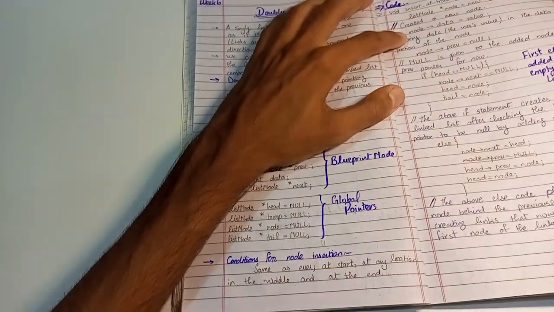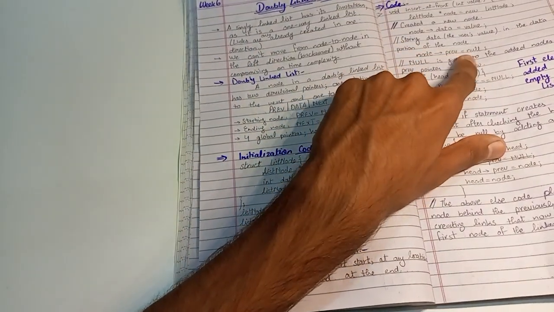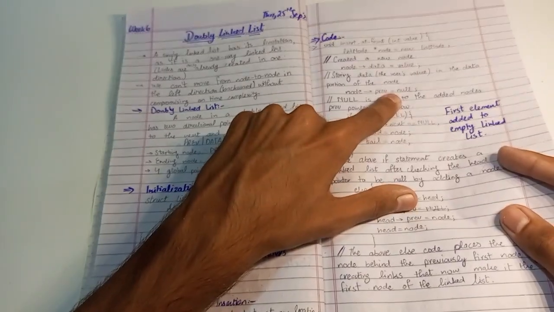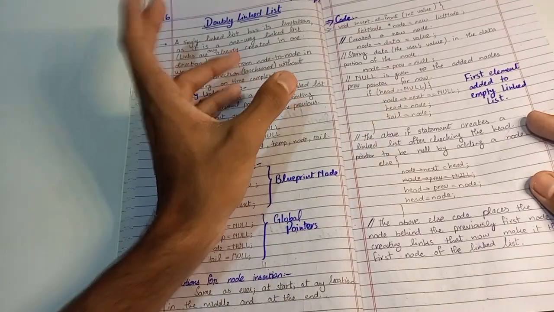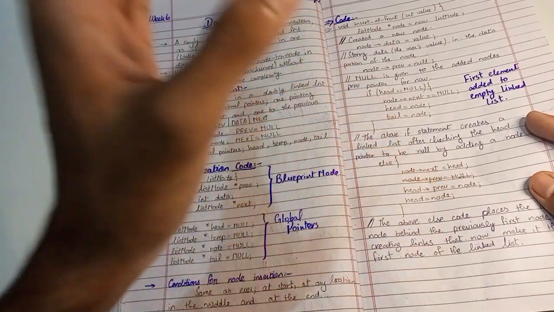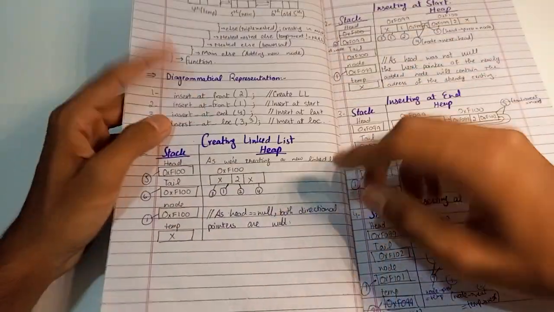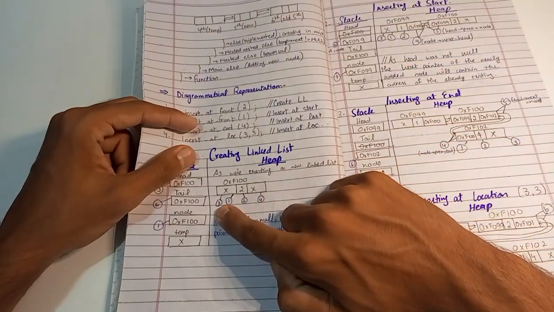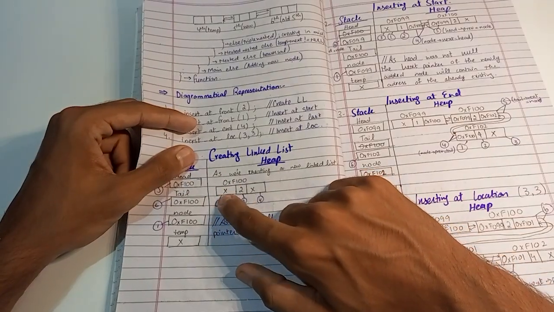And then what's the third step? The node's previous pointer is equal to null. It says that the previous of the node that we just created should be null, because it's the first node, and the previous pointer of the first node of the linked list is always null. So we just did number 3, as you can see. Basically, we just made the previous pointer null.